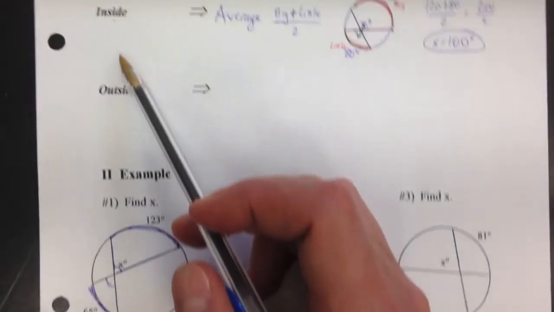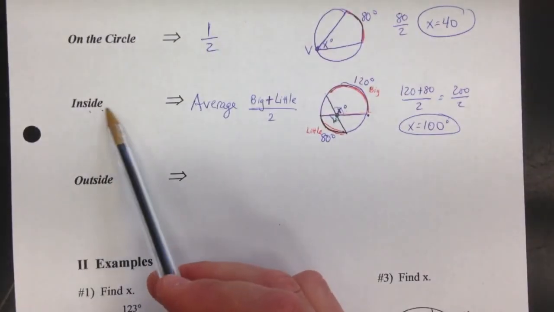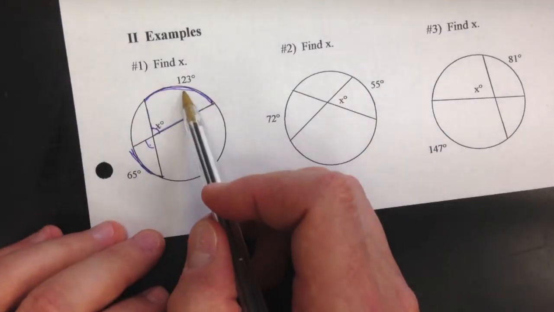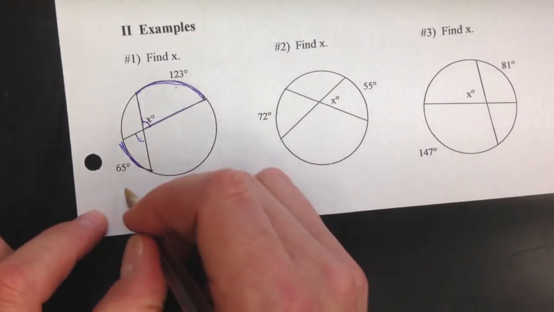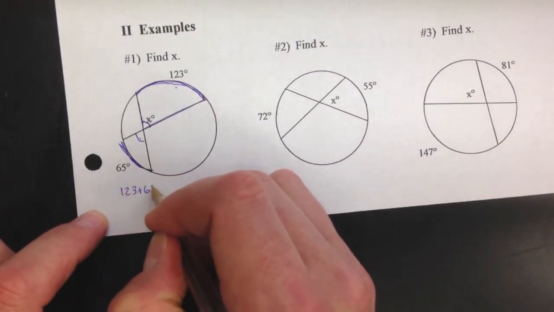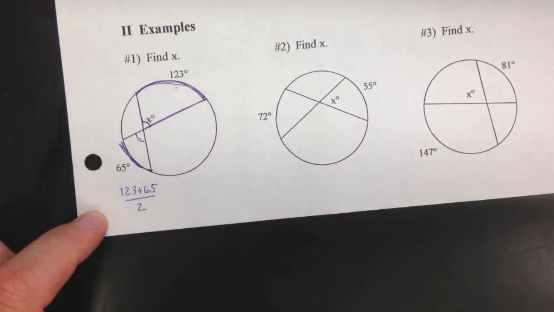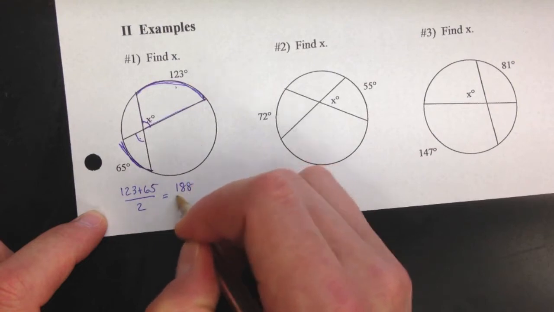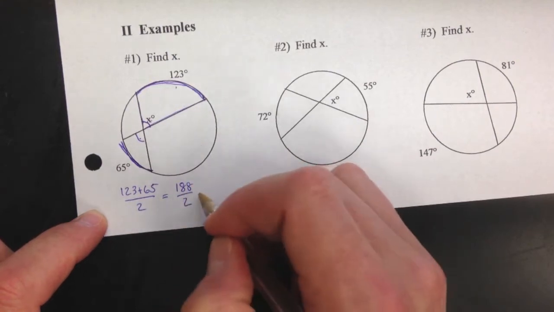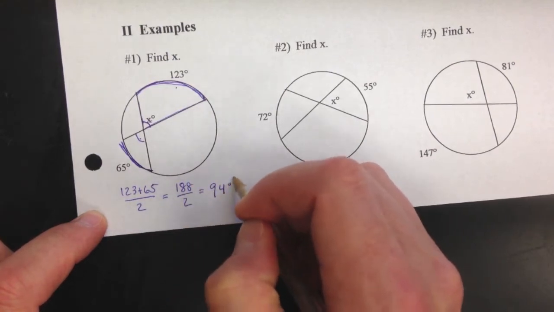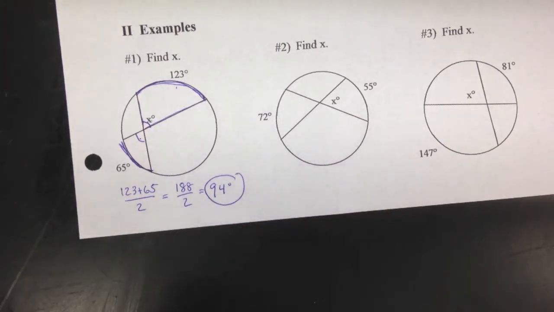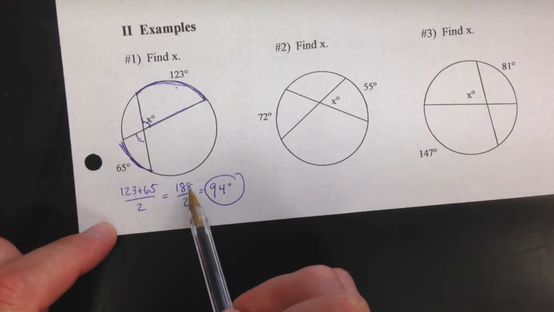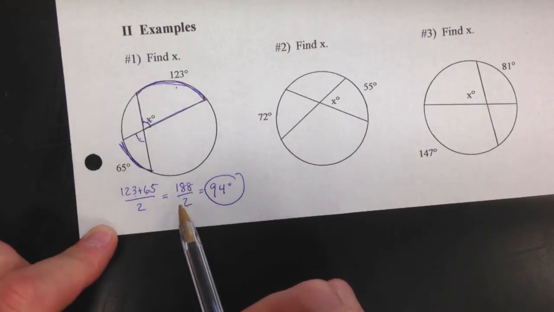So the inside angle measure is the average of the 2 arcs. So we take the 2 arcs, 123 plus 65, add those up, and divide by 2. Now this is going to be 188 divided by 2, and your answer is 94 degrees. That's your value for x. It's really important that you add these first, get one answer, then divide by 2.